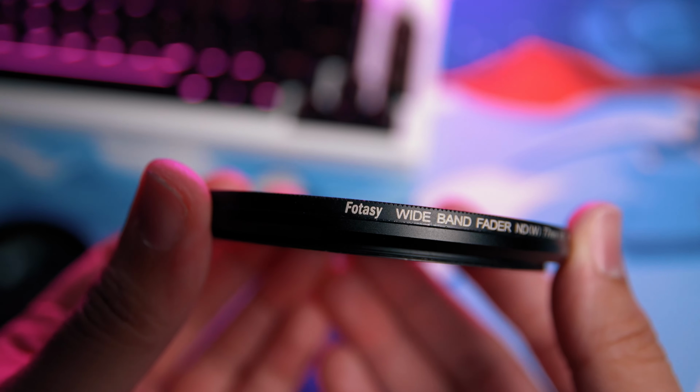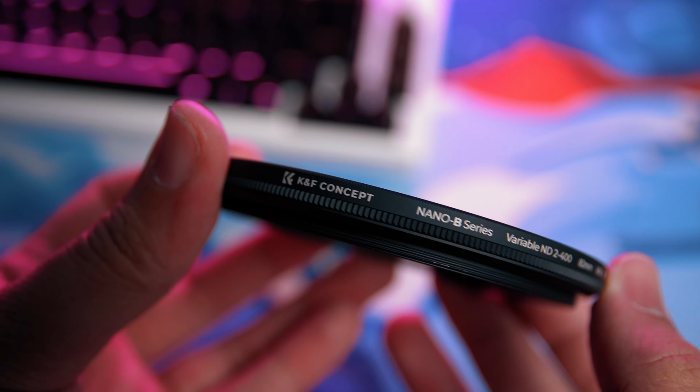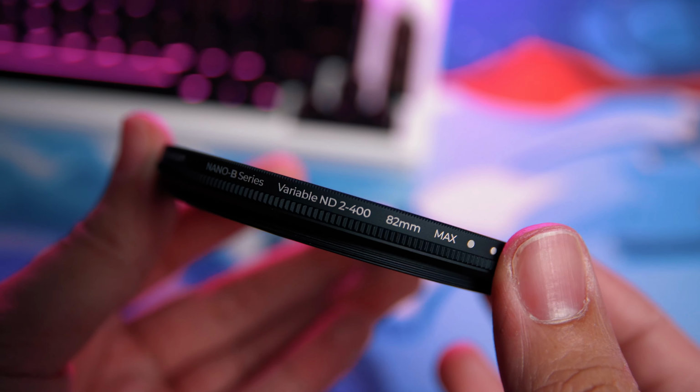This one that I'm holding is a variable ND. So this one's an old one. The one that I bought recently is the one that I'm using right now on my camera. It's so simple, but it doesn't click in your mind that you actually need this thing, right? So basically, if I turn this thing, you can see the image behind it gets darker. So that's basically what a variable ND does.